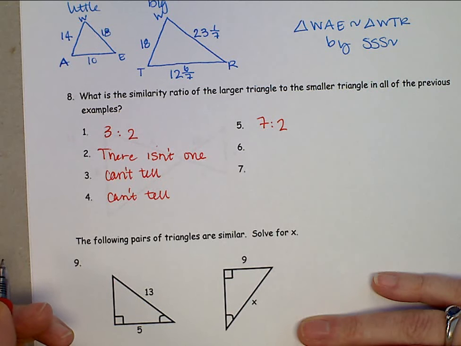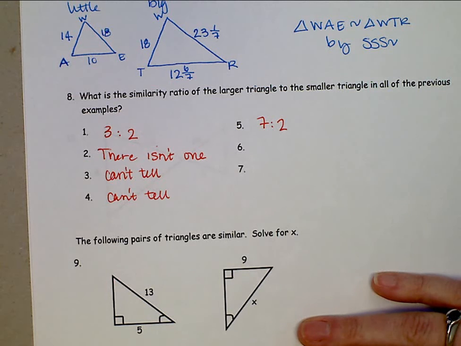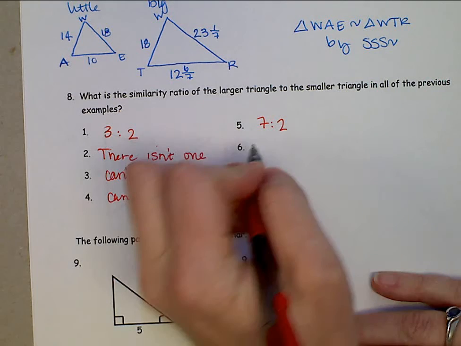Those two triangles, those were the overlapping triangles that we saw. Those two triangles are similar by angle-angle similarity. We don't know any information about the side lengths, so we can't say anything about the similarity ratio of the big triangle to the little triangle. We just don't know it, so we say we can't tell.